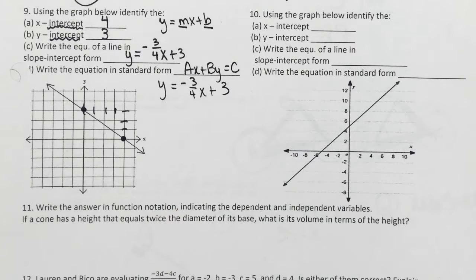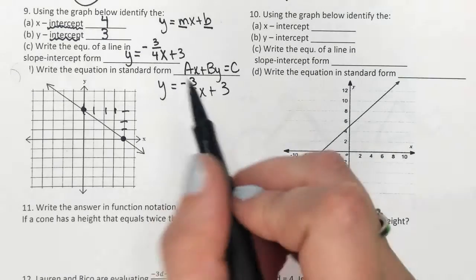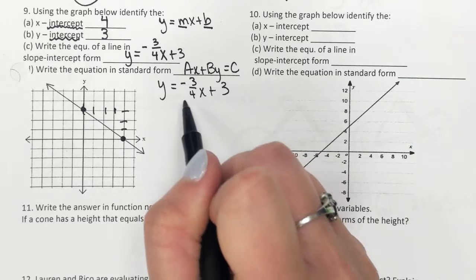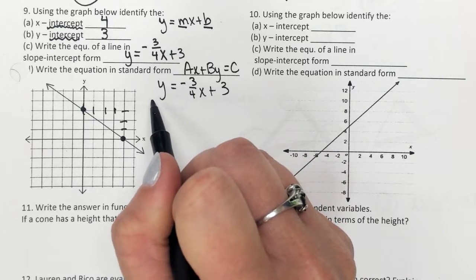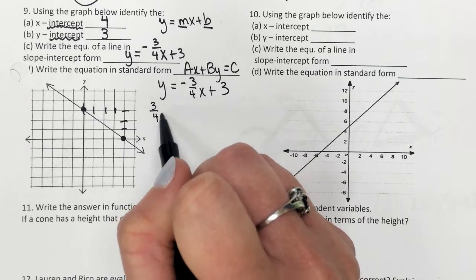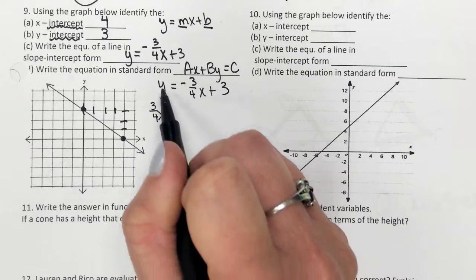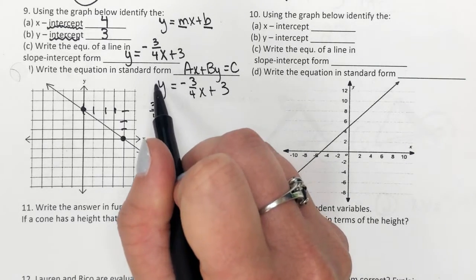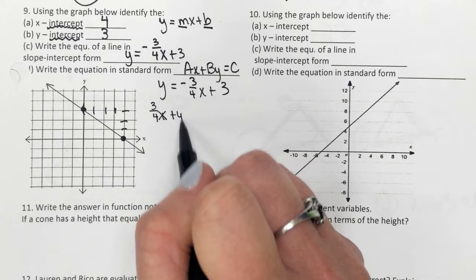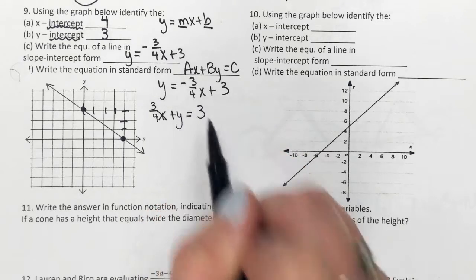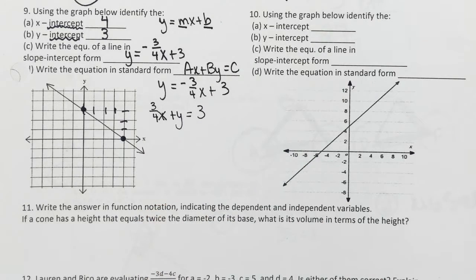My y is already on the left. How do I get my x over there? I want to move that whole thing over. Yeah, add it. There you go. It is subtract, so I'm going to add it over here. Does that make sense? And what kind of y is that? So I'm going to put a plus y equals 3. Y'all okay?